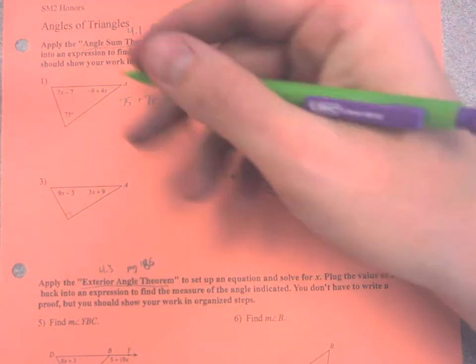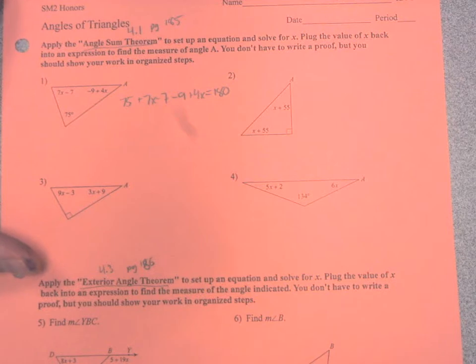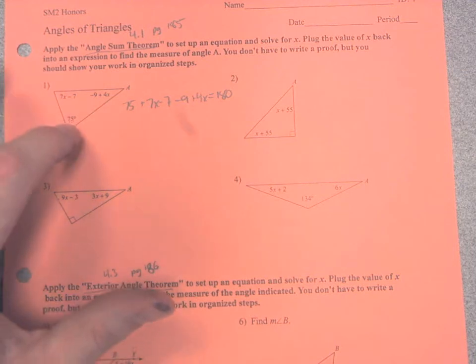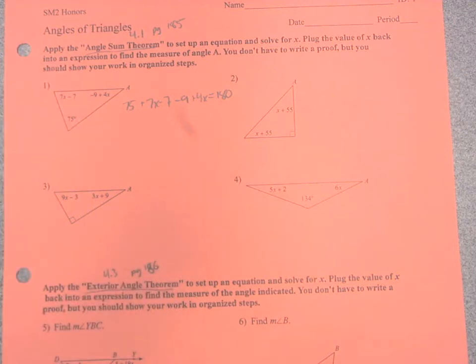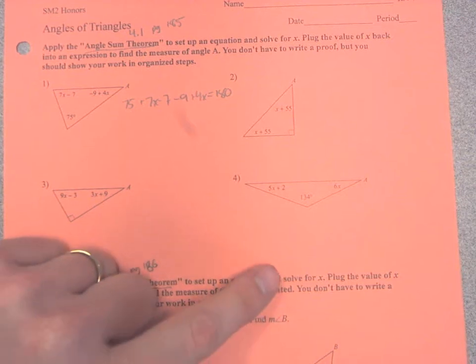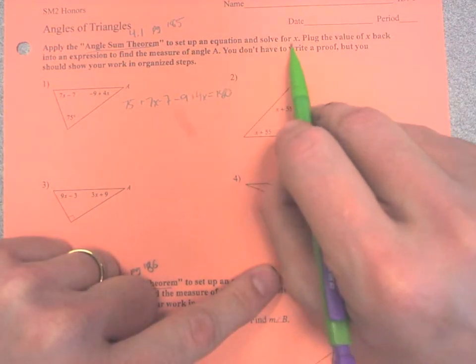Now, of course, there's some negatives in here because of the way it's written, so it doesn't all look like addition. It's more like combining like terms. If you combine basically all those angle measures, you're going to get 180. All right, so you're going to solve it for x. Okay, that's the next step. Set up an equation and solve for x.